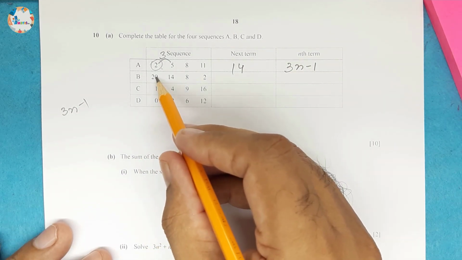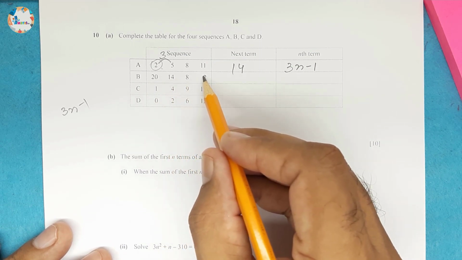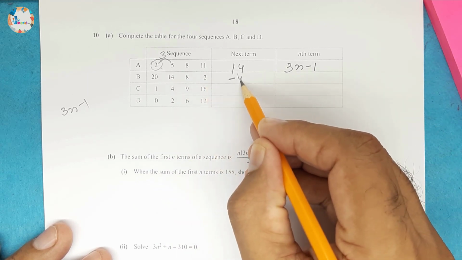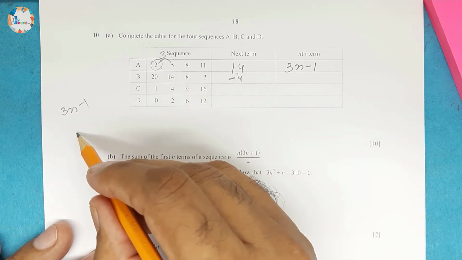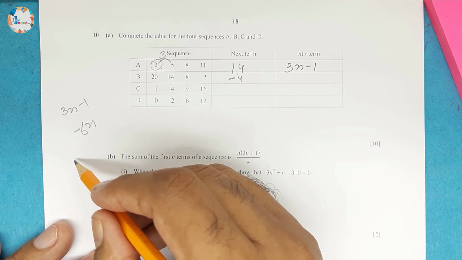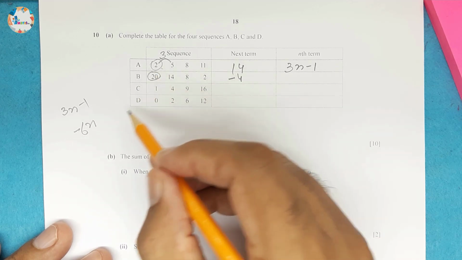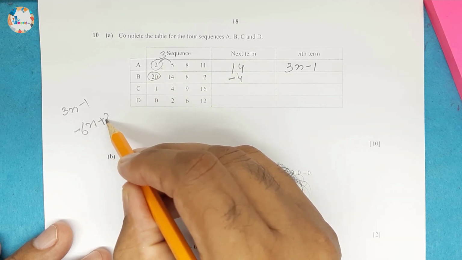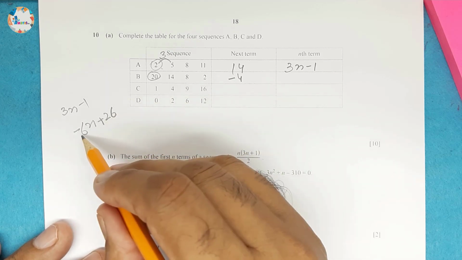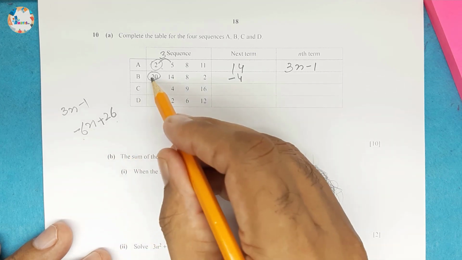Now this one is subtracting 6, then again subtracting 6, again subtraction of 6. So 2 minus 6 will be minus 4. So the formula for this one will be minus 6n, and if we replace n equal to 1, we'll get minus 6, but we need 20. So we'll add 26 to this one so that we can get this. So if we replace n equal to 1, we will get minus 6 plus 26. So this will be 20.